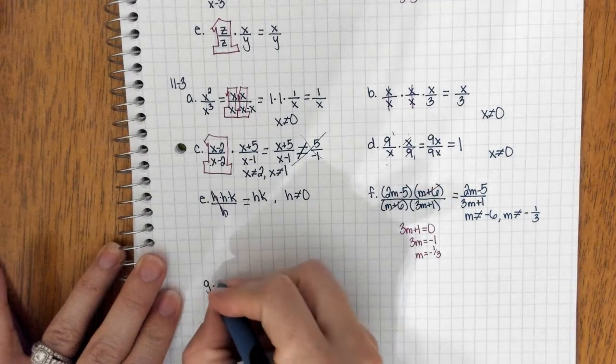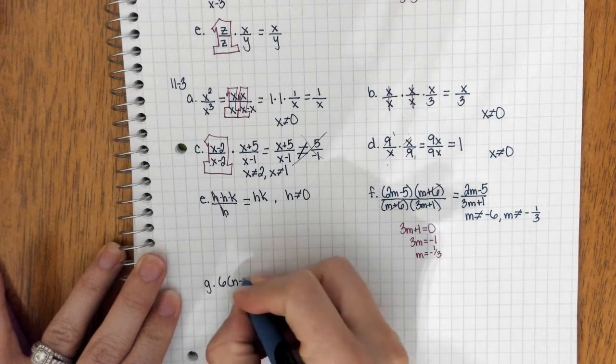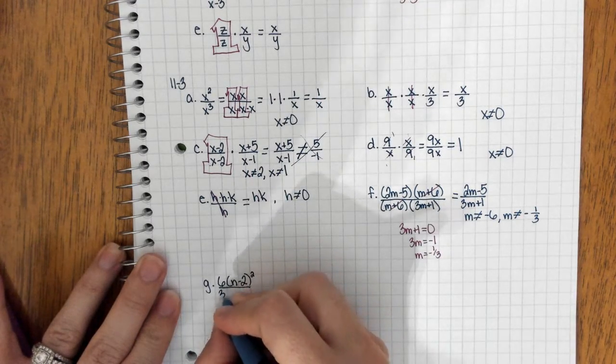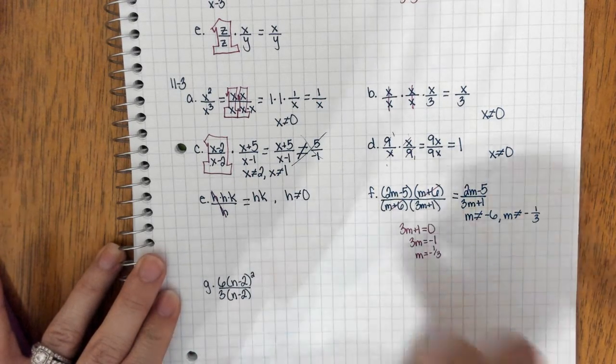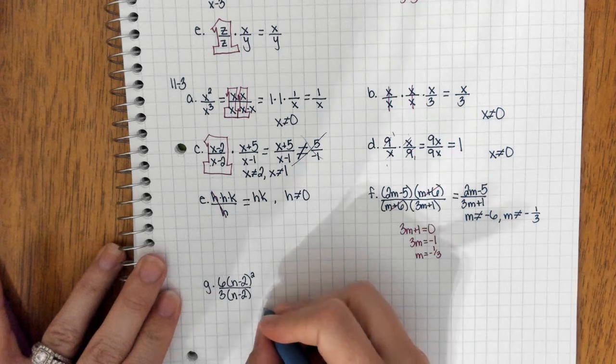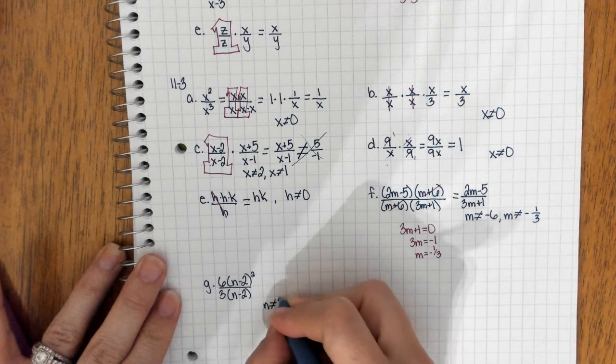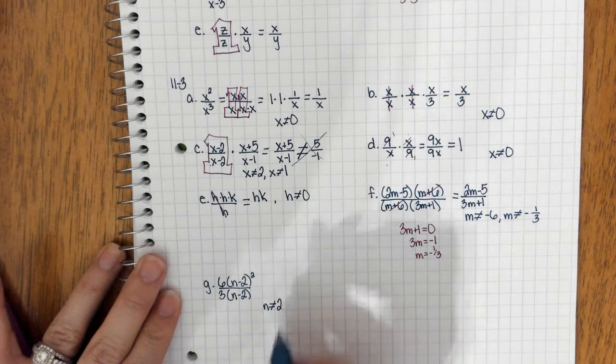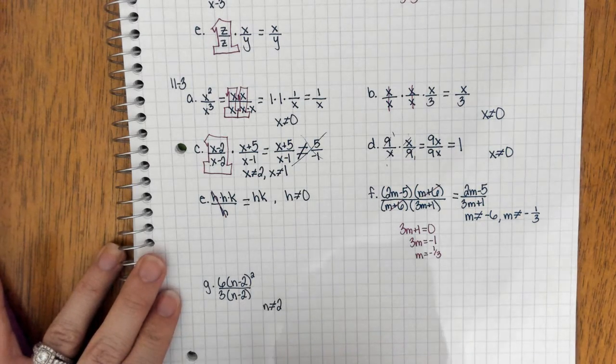Part G, 6n minus 2 squared divided by n minus 2. So again, I can do my excluded value right away. N can't be 2. 2 minus 2 would give me a 0 there. Remember, squared is times itself.